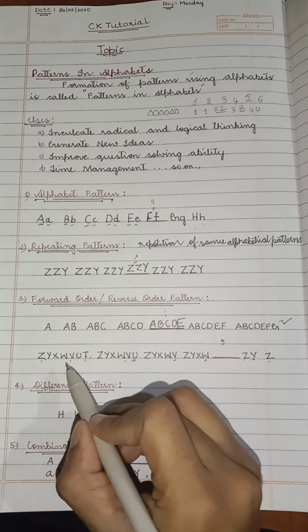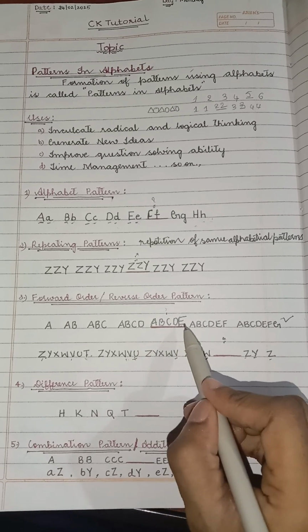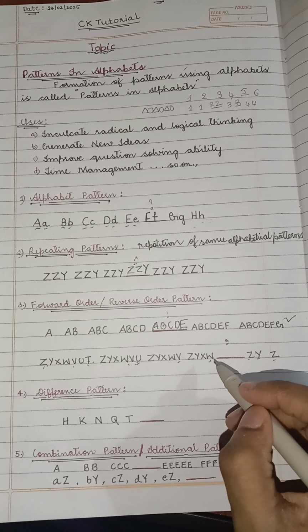So this is the reverse. In forward order we came to know the forward letter of D will be E. In the same way we came to know the reverse order.